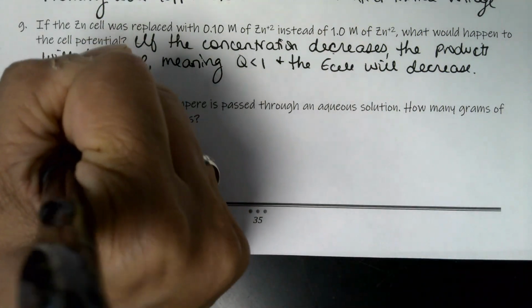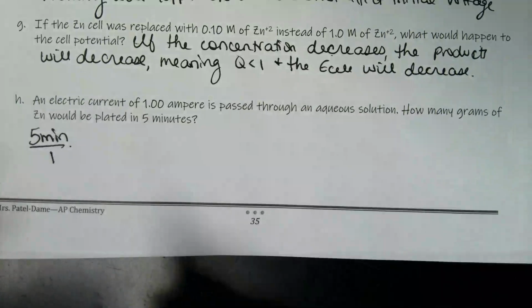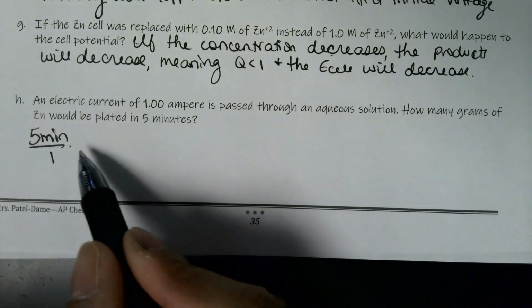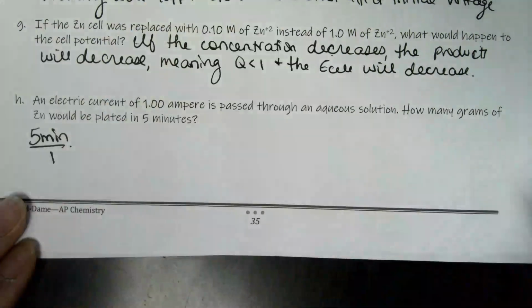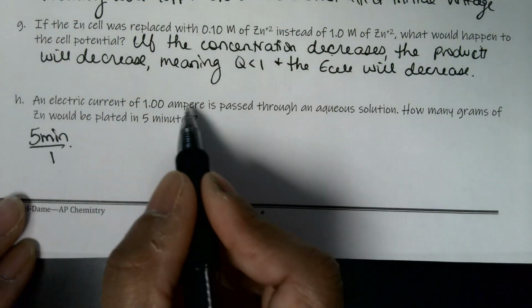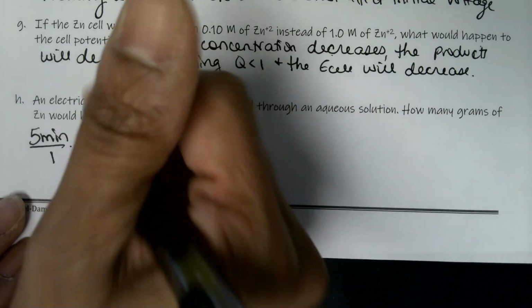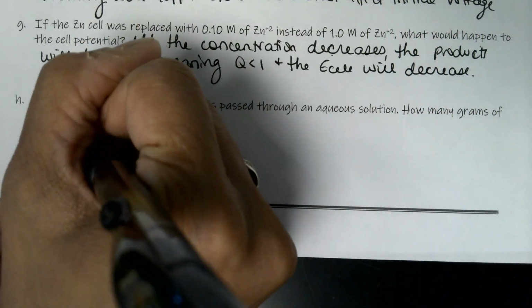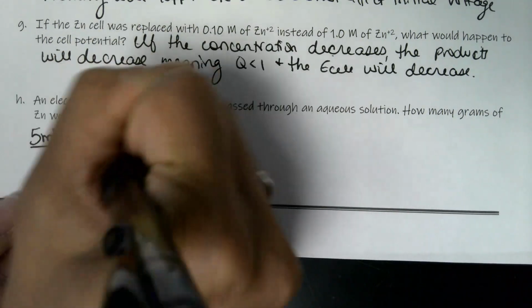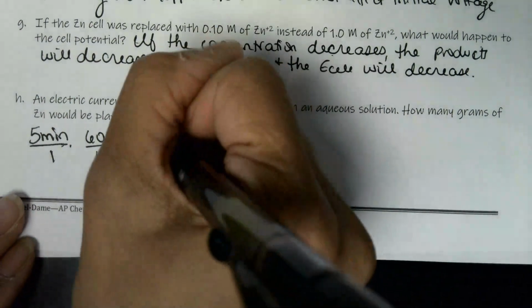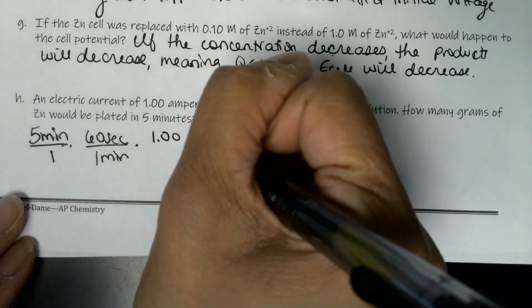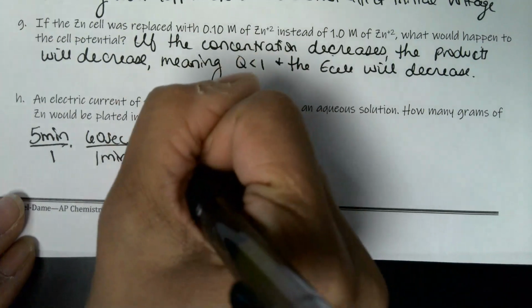So I'm going to start with 5 minutes over 1. Again, I start with the 5 minutes because I know that isn't a fraction to begin with. So I think I can just start with that. I know my amps, I'm going to need to get that eventually over to seconds. So I'm going to throw this into 60 seconds for every 1 minute. I have 1.00 amps, but that's coulombs over seconds.